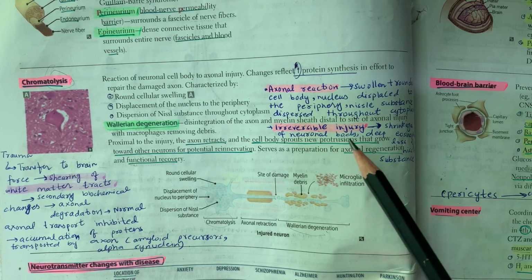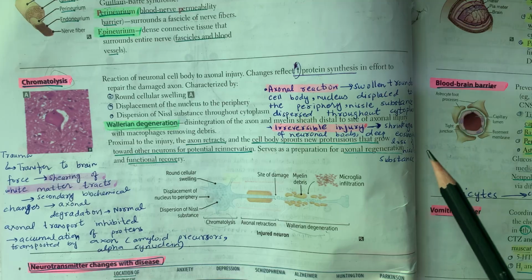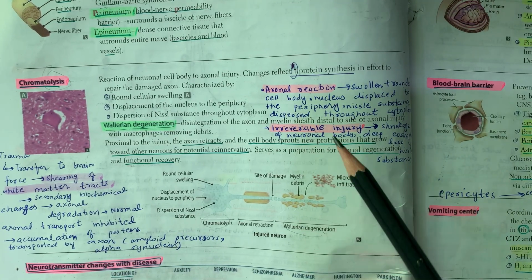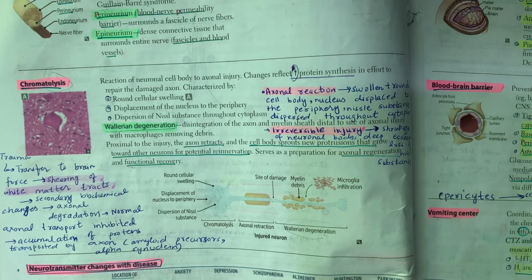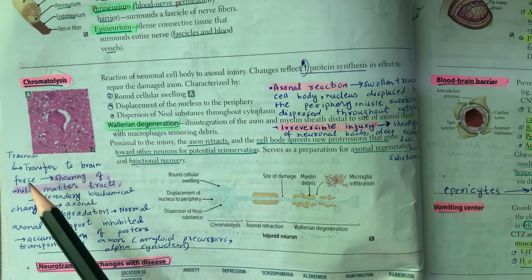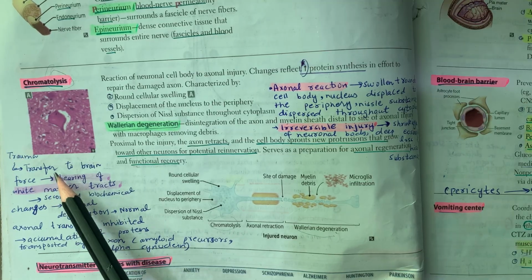It will shrink the neuronal body. It will cause deep eosinophilia, and you will have loss of Nissl substance. That is how you differentiate an irreversible injury from axonal reaction. Swelling is good, shrinkage is bad. Okay. Another concept over here is that during trauma, you would have the transfer of brain force.